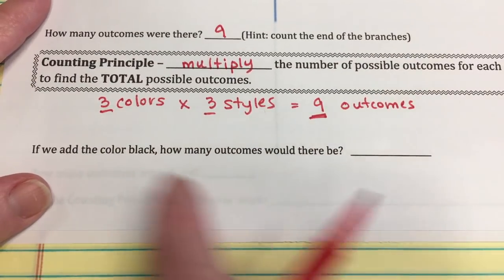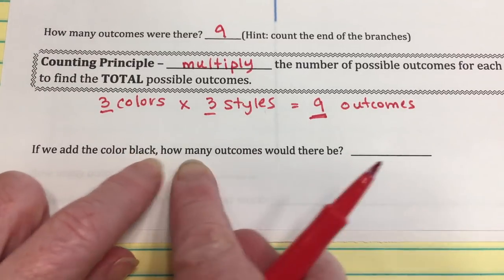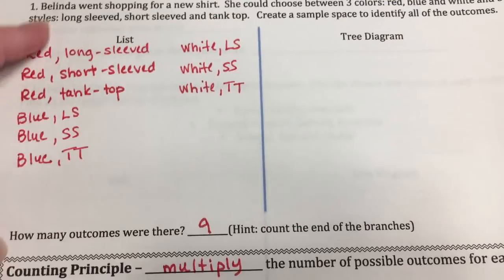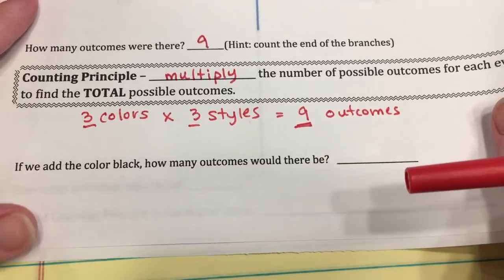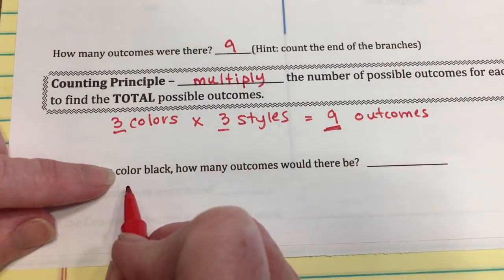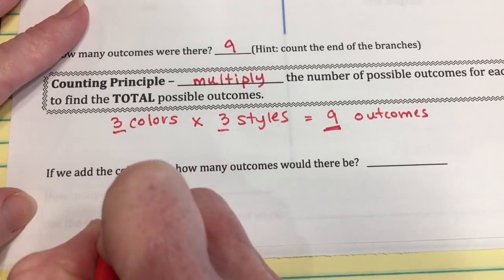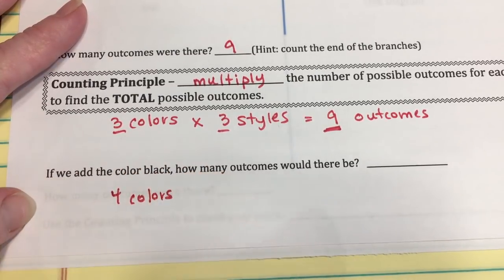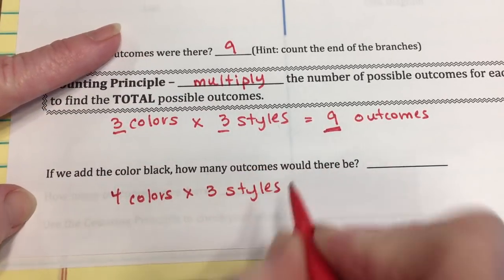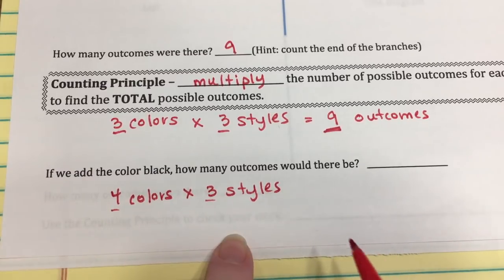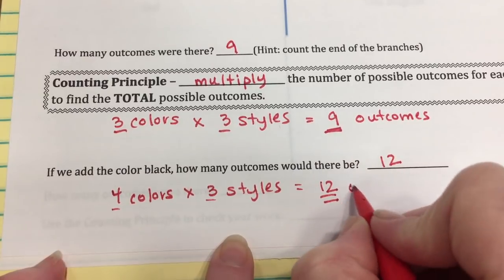So 3 styles, 3 colors, 9 outcomes. All right, so what happens if we go back and we add the color black? Now how many outcomes would there be? If we add black to the possibilities to this list, we're going to have another group of shirts. If we just want to know how many though, how many colors are there? There's red, white, blue, and black, so that would be 4 colors. The styles didn't change, it's still 3 styles. So 4 colors, 3 styles. If we multiply those together, we get what? 12 outcomes.